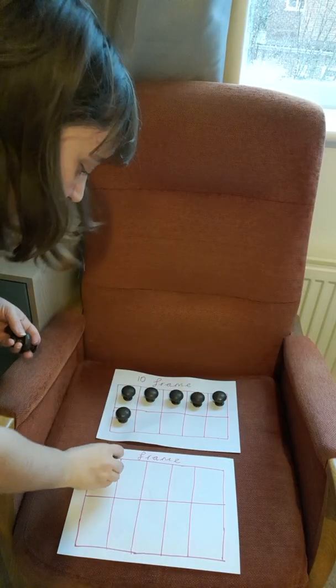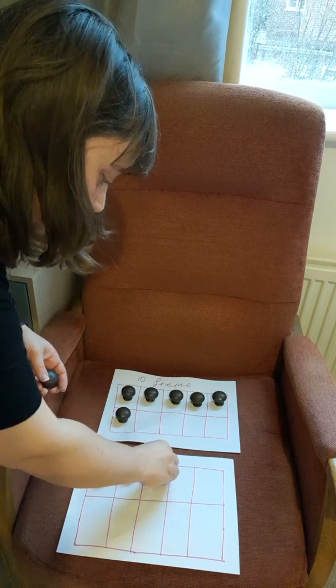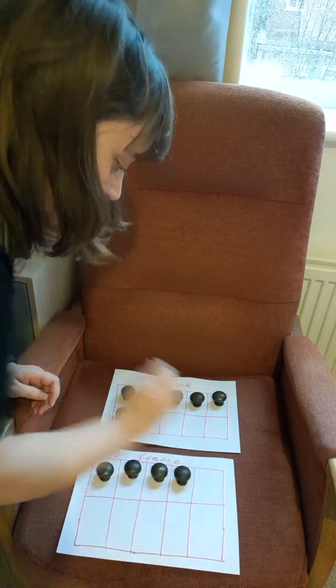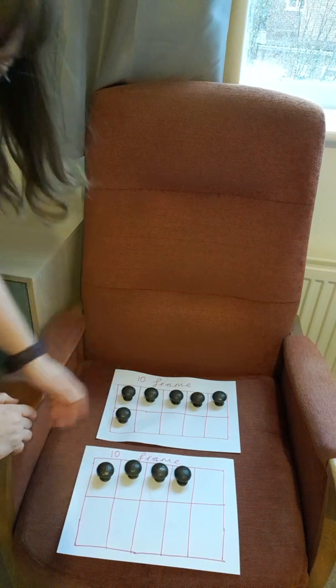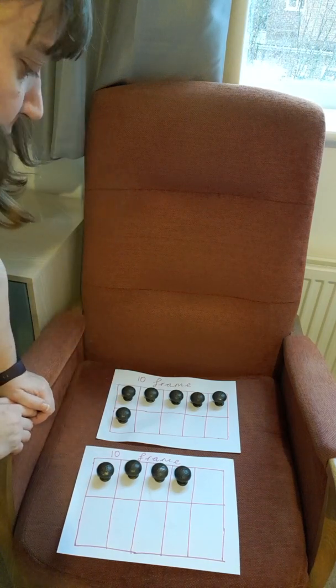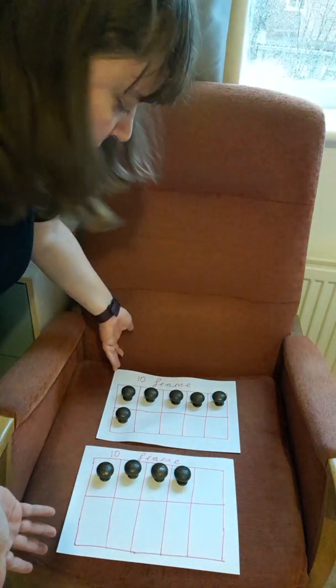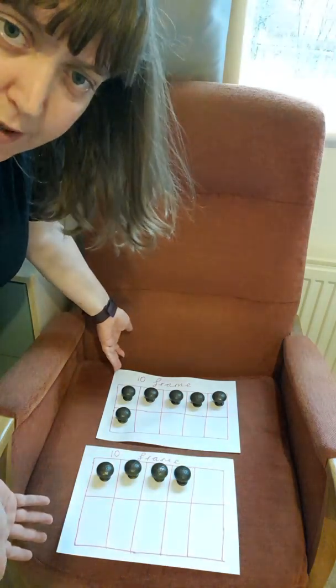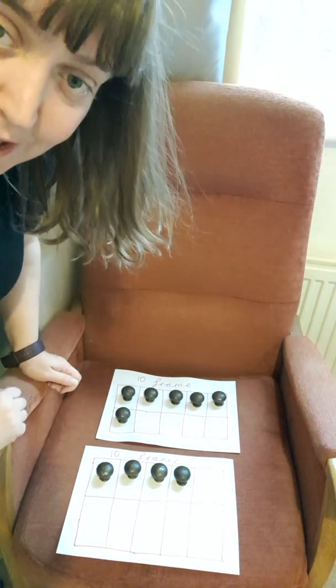Okay, so let's put them on the 10 frame. 1, 2, 3, 4. And remember, you can fill up the 10 frames using whichever method you like. Now, which one has more and which one has fewer? Can you tell me? That's right, the top one has more and the bottom one has fewer.